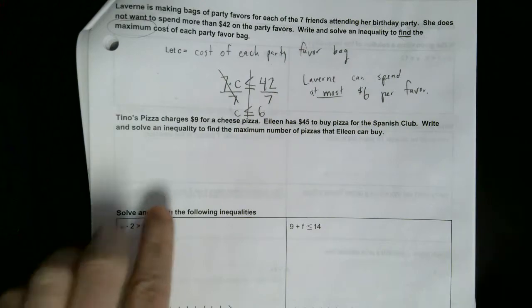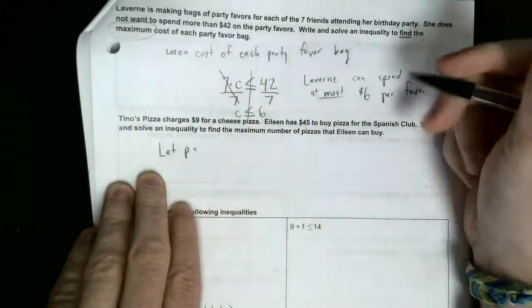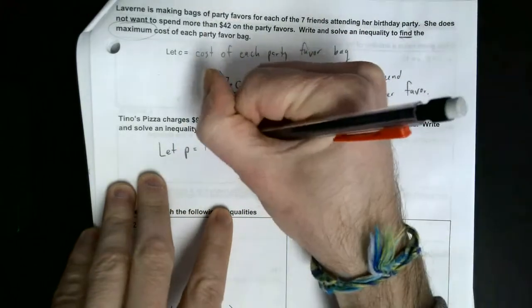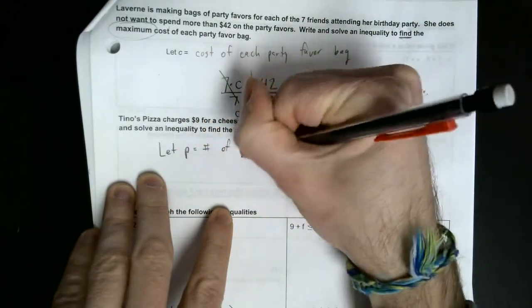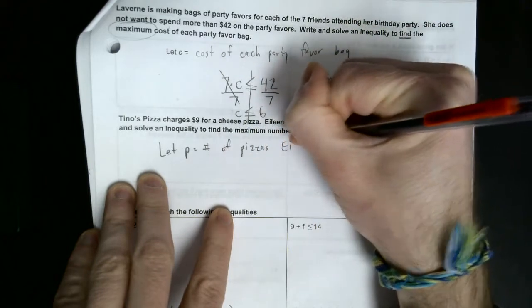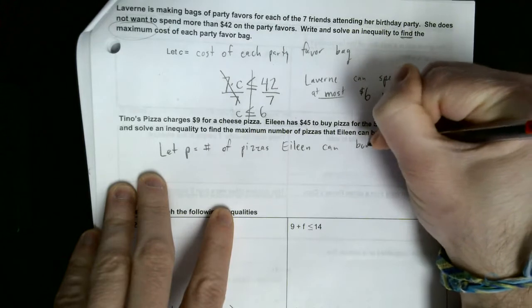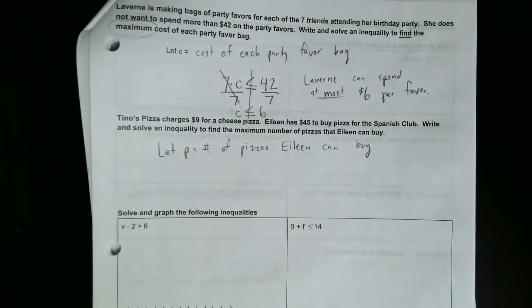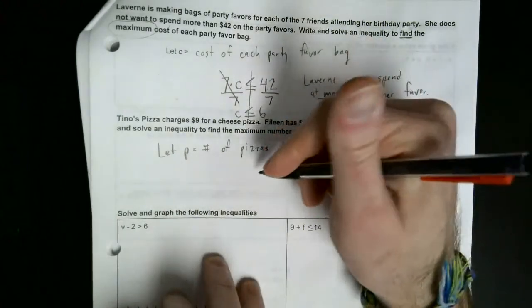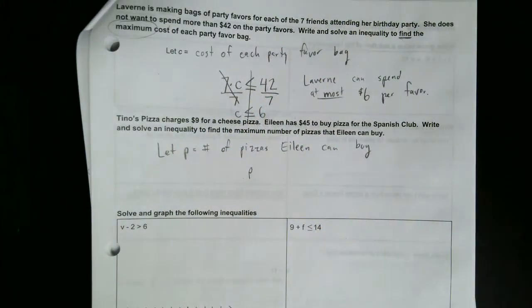So we'll start with our let statement. I'm going to go with P for pizza. P equals the number of pizzas Eileen, which is my grandmother's name, Eileen can buy. Okay. Well, if she was buying just one pizza, it would just be P by itself.